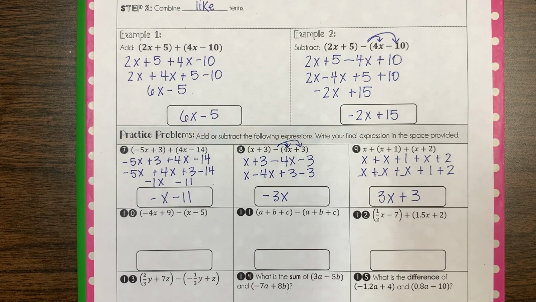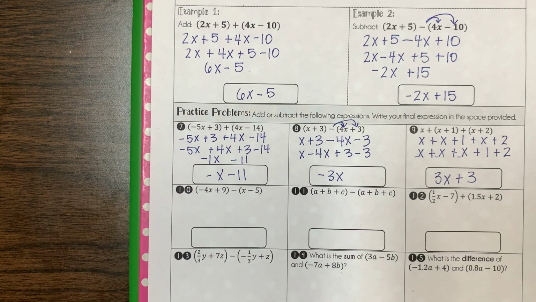All right, I want you to now try doing numbers 10 and 11 on your own. So go ahead and pause the video and give those a try and then come back and check.